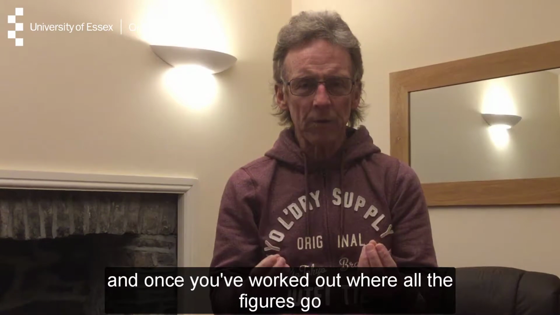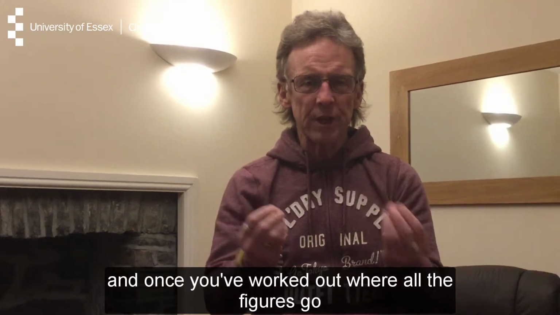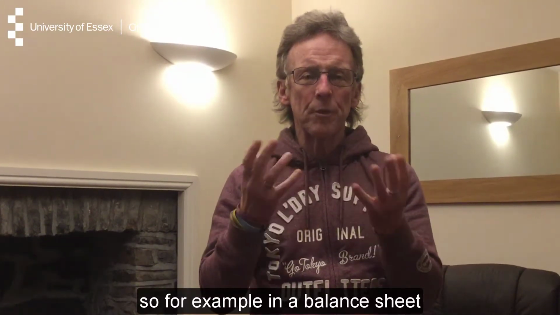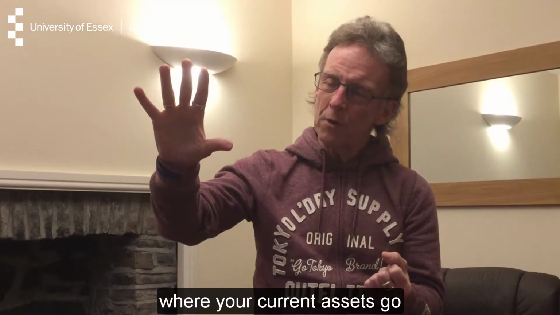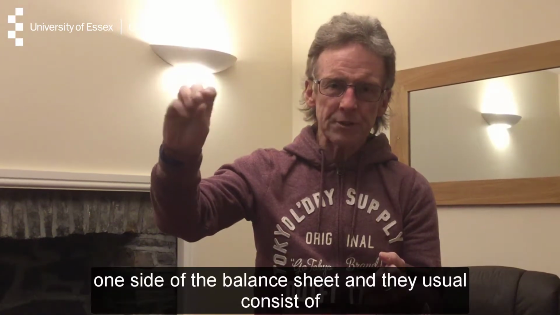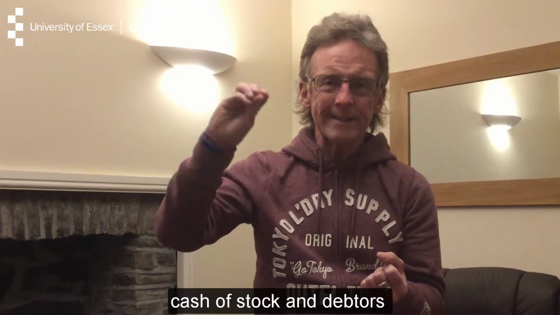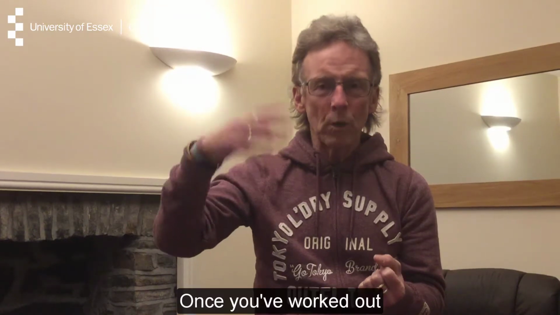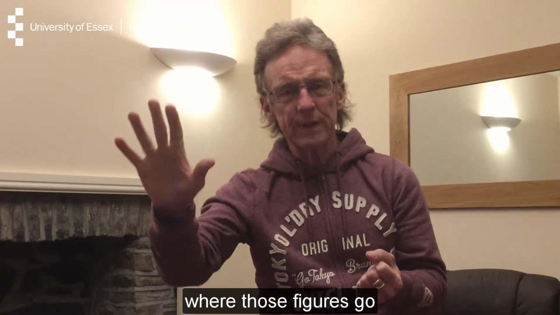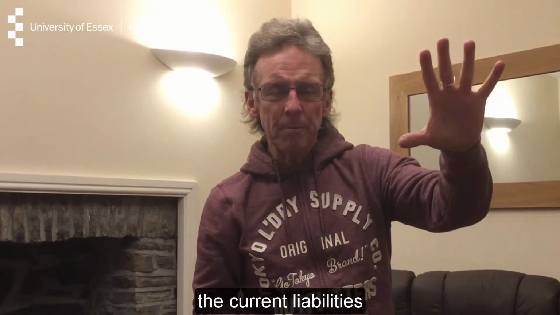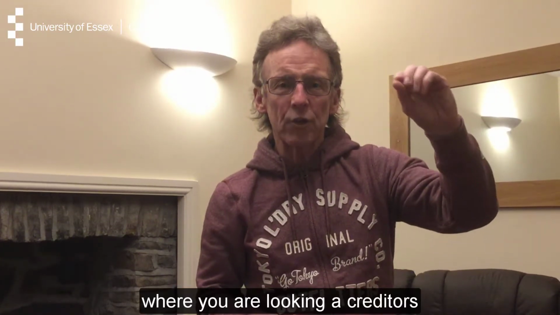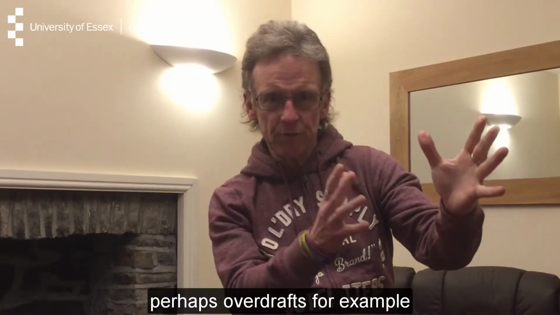Once you've worked out where all the figures go, so for example, in a balance sheet where your current assets go, on one side of the balance sheet, and they usually consist of cash, of stock and debtors. Once you've worked out, for example, where those figures go, and then on the other side of the balance sheet, the current liabilities, where you're looking at creditors, short-term loans, perhaps overdraft, for example.